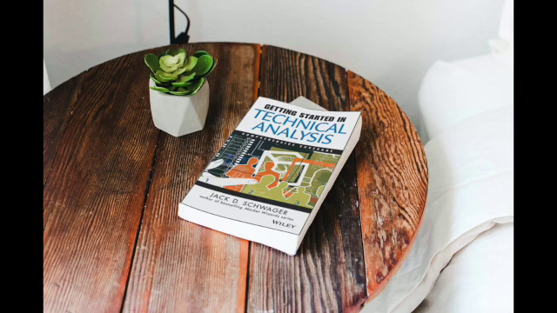While risk management is an important aspect of technical analysis, it's important to note that no risk management strategy can completely eliminate the risk of losses. Traders should be prepared to accept losses as a normal part of trading and should not risk more capital than they can afford to lose.